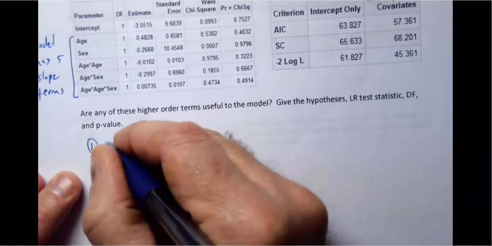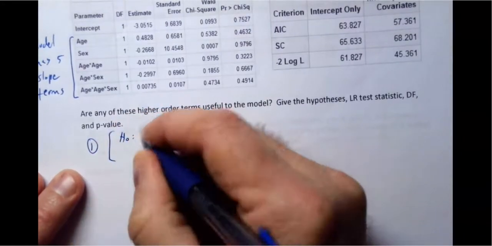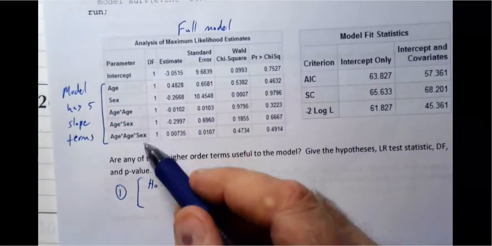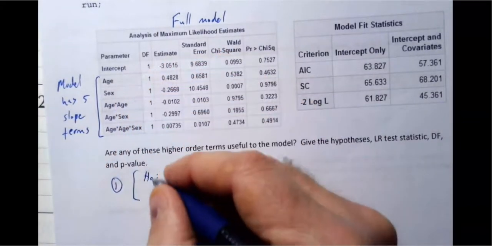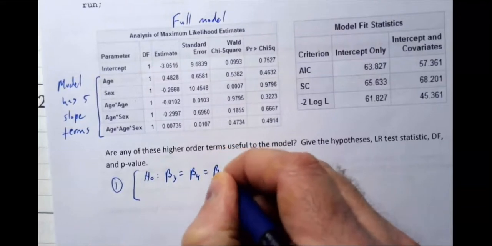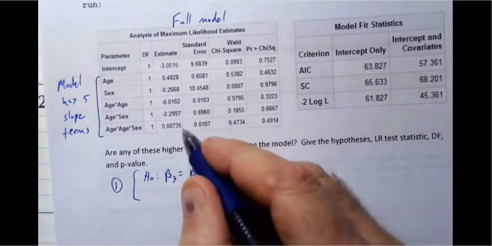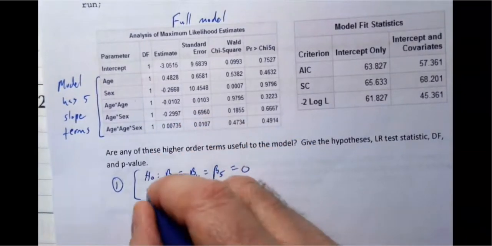So the hypotheses that we might want to test: H null, in this case, if we want to see if we can get rid of any of these higher order terms. If these are beta 1, beta 2, we might say beta 3 equals beta 4 equals beta 5 equals 0. Those are the betas attached to the higher order terms, age squared, age by sex, and age squared by sex.